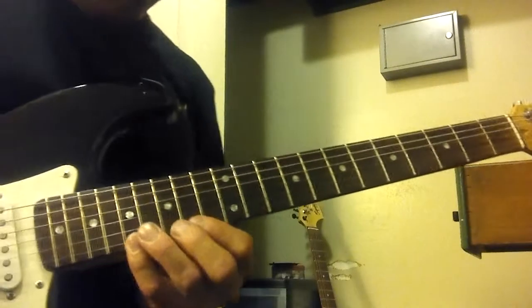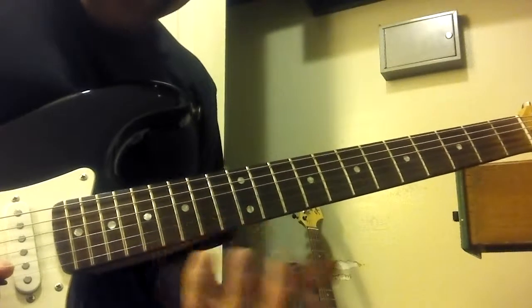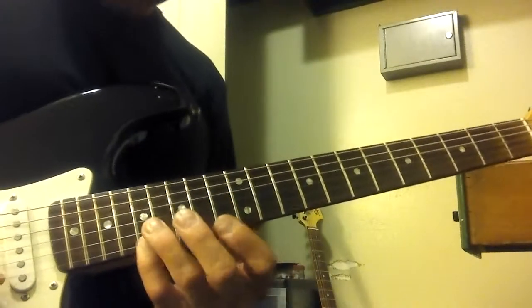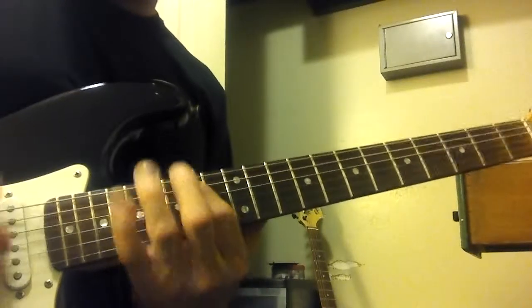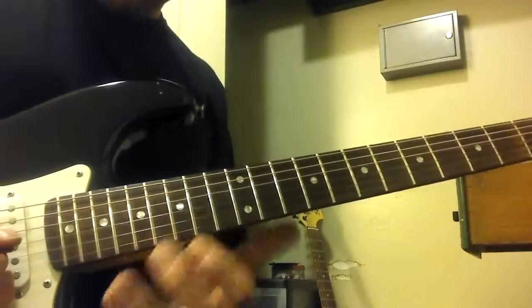Again, here's the major sound. Doesn't sound good if I put my pinky on the A. It sounds terrible. Horrible. You don't want that. You want to put your pointer finger.